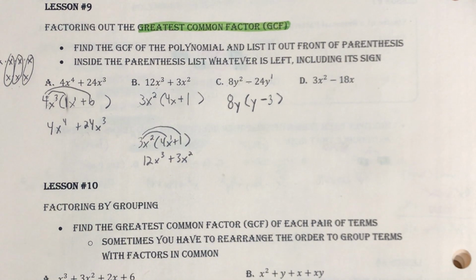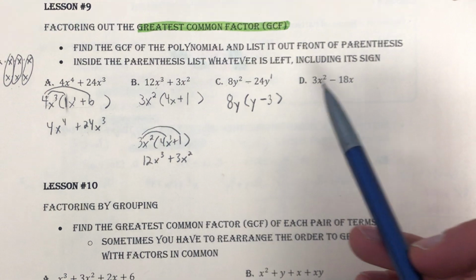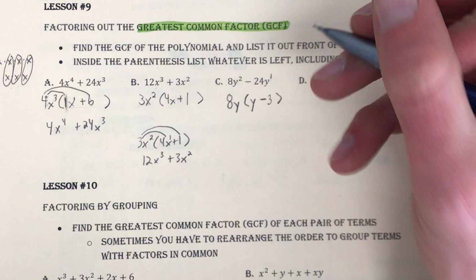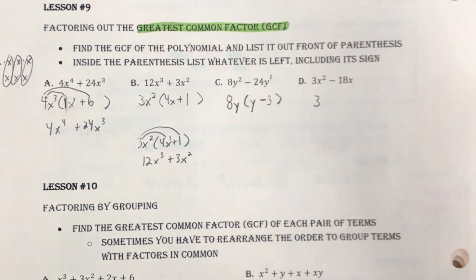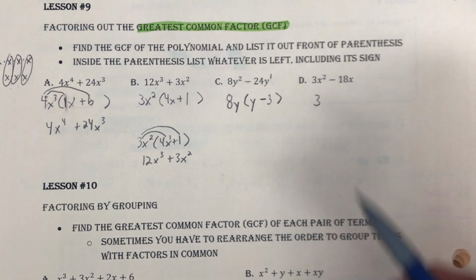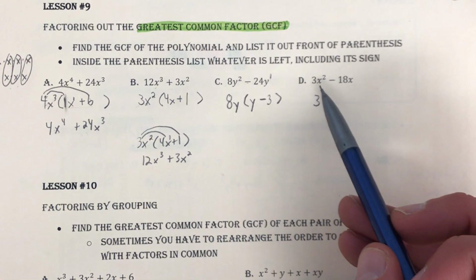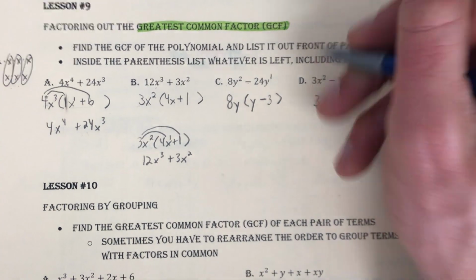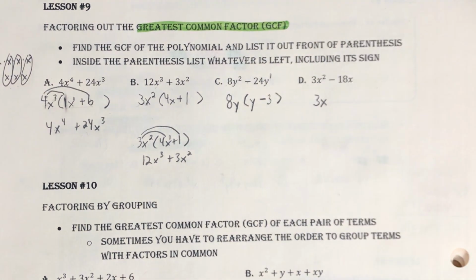But I know that this is correct, so we're going to move on to example D. All right, well, I'd encourage you to try this one on your own, then check your answer with mine. So again, start with the numbers 3 and 18. The biggest number I know that goes into both of those is 3. So I'm going to put 3 out front. What's the biggest amount of x's in both? Well, this one has 2 x's, right? But this one only has 1, so I can only have 1 in my greatest common factor.